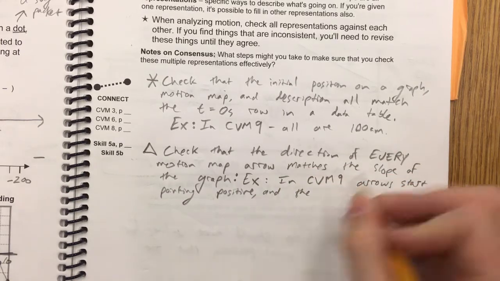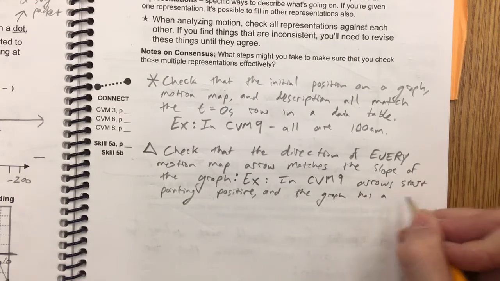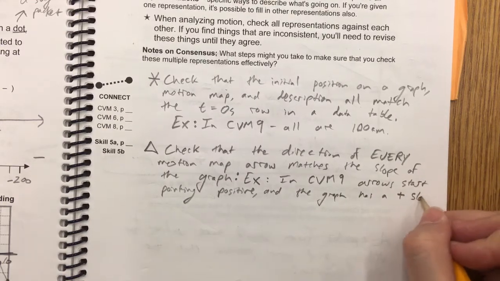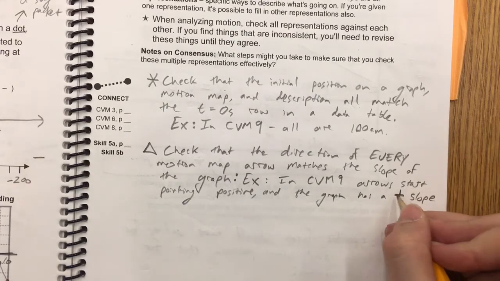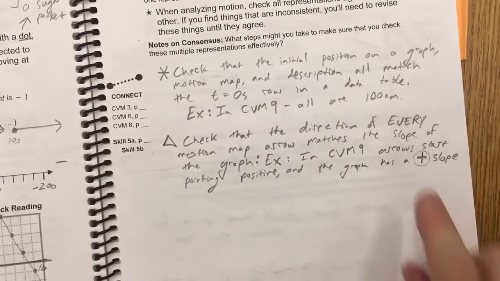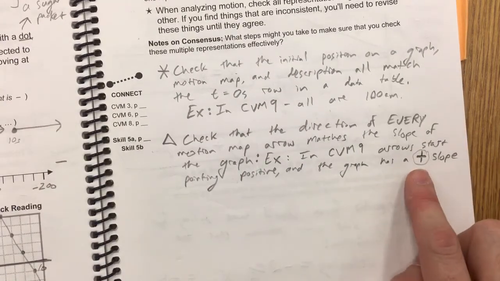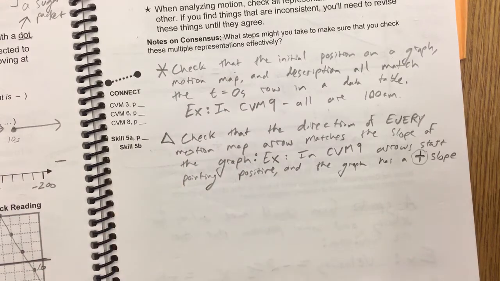And the graph has a positive slope. I'm going to use the symbol positive here. That's not a T, that's a positive if you want to put a circle around it. That means the graph has a positive slope when you start out. So I'm going to use this triangle here and point out what I'm talking about here.